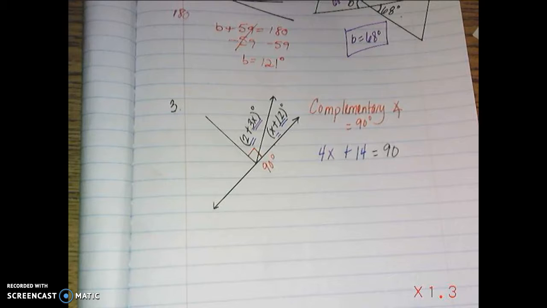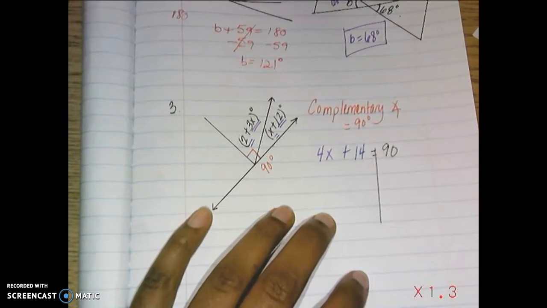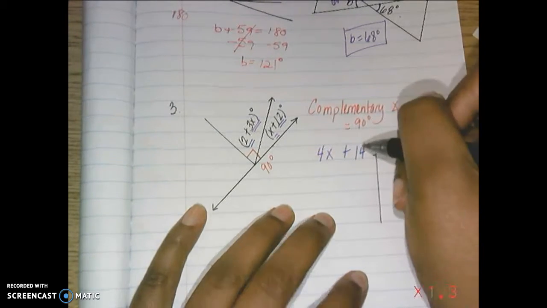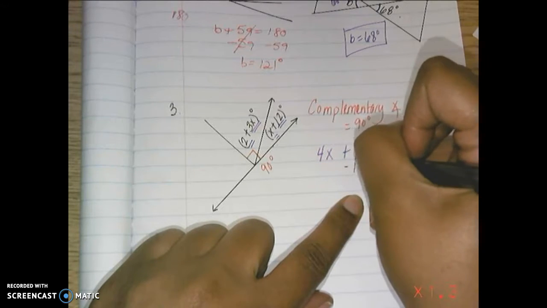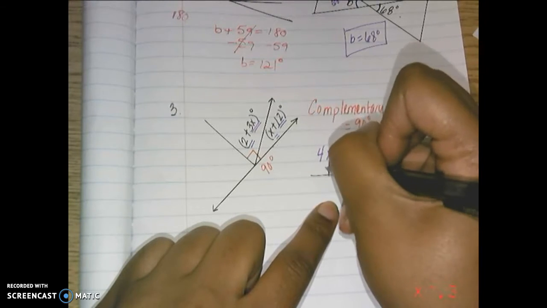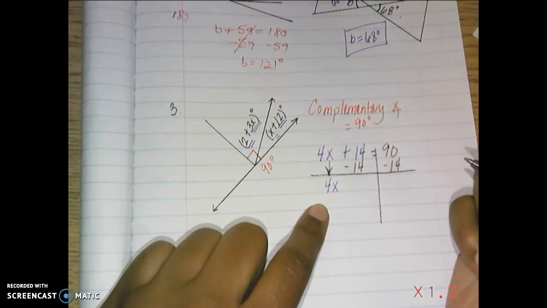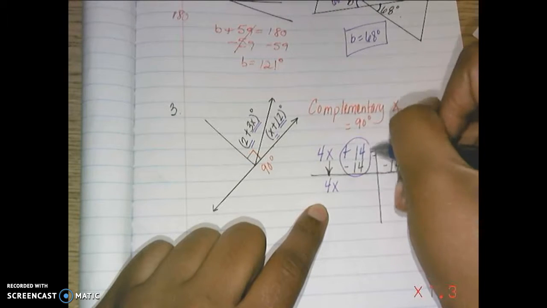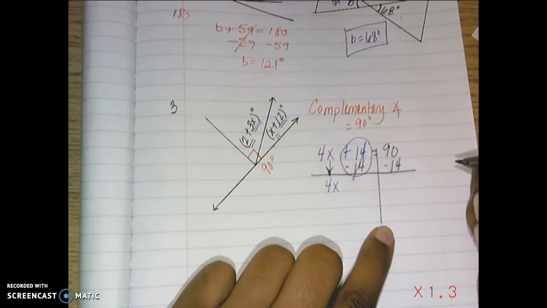Now look at that. You've got yourself a two-step equation. Draw my line. What I do on one side, I have to do to the other. I want to get rid of the 14 because I need to isolate this and get x by itself, so I'm going to subtract 14 on both sides. On the left side, the 14s become a 0. It's gone. And on the right side, I have 90 minus 14, which is 76.